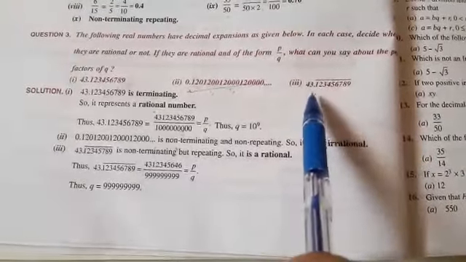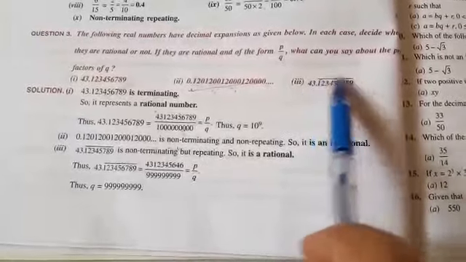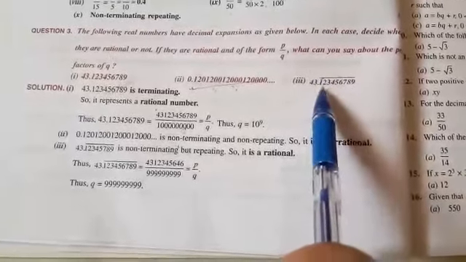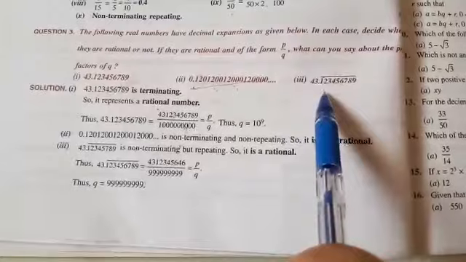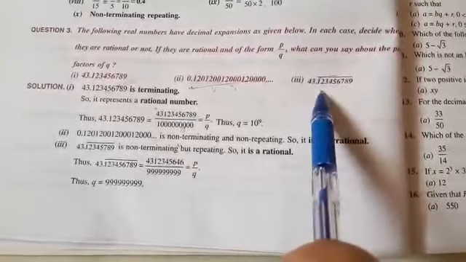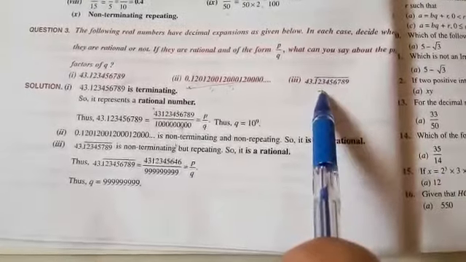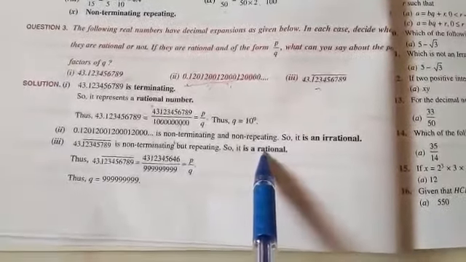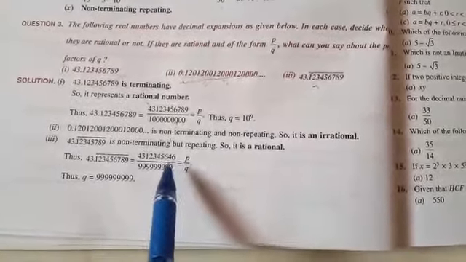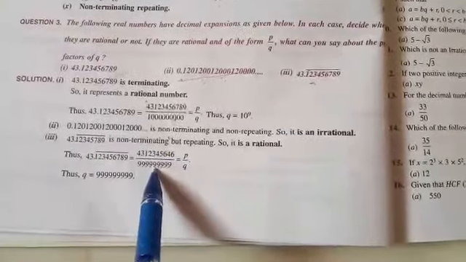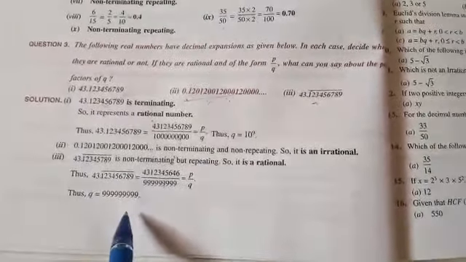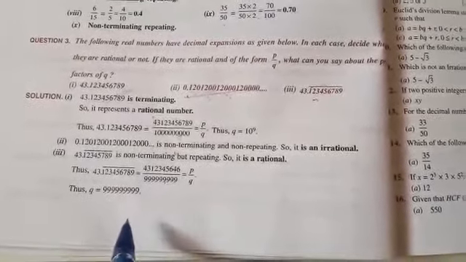Next, the third one, because the bar is given on these numbers, this is called the repeating block for this decimal. So we call it a non-terminating, repeating decimal expansion, which is again rational. So it can be written in the form of p by q, which you learned in 9th standard, but this q is not in the form of 2 power m into 5 power n. So with this we end chapter 1.